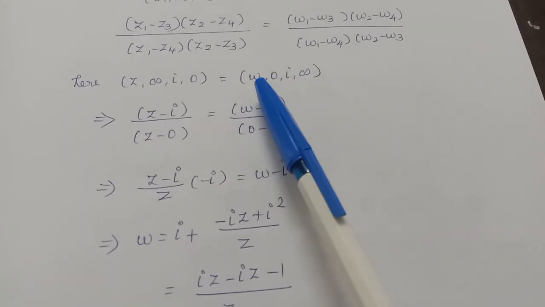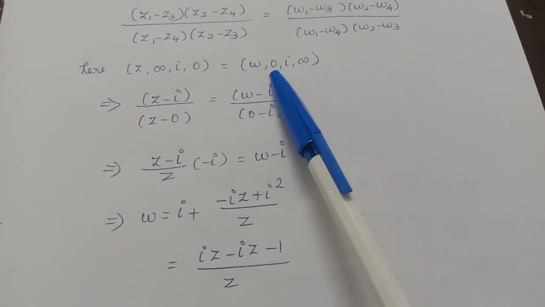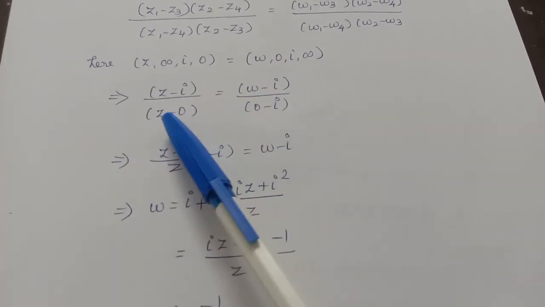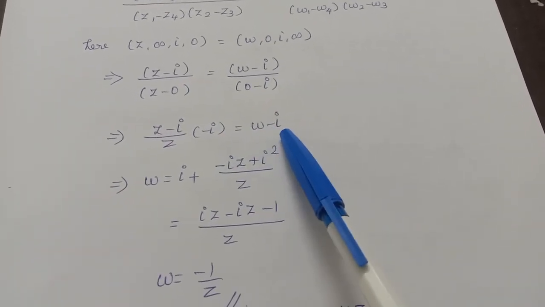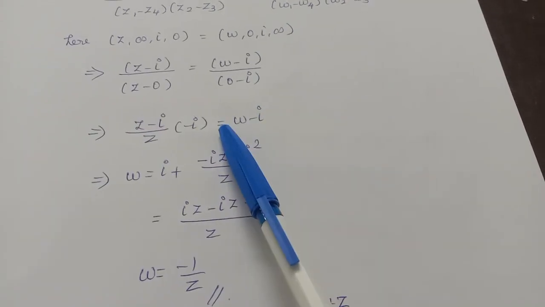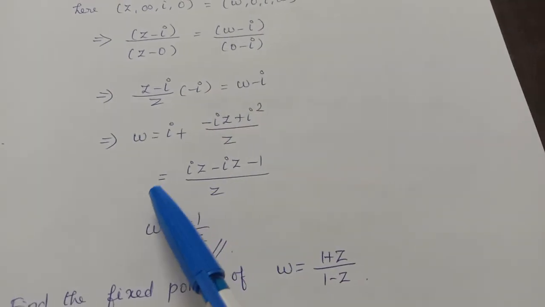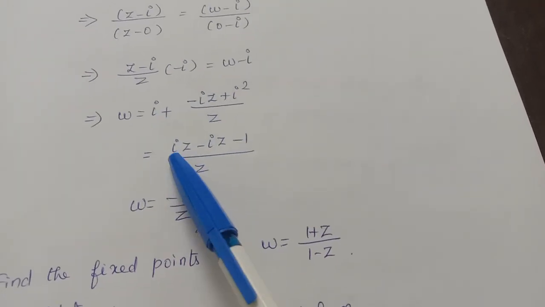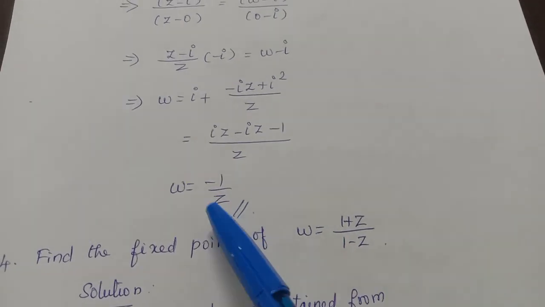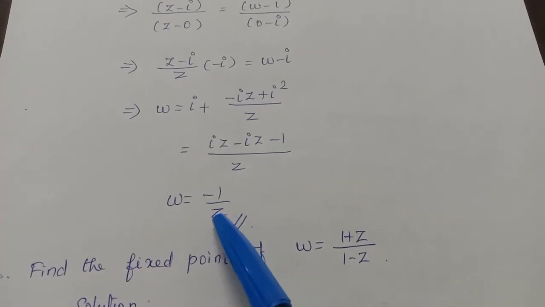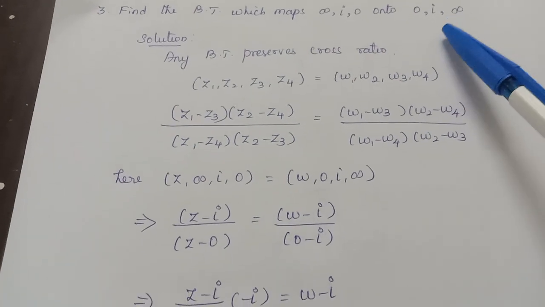Similarly for the right hand side, w minus I, only you write 0 minus infinity, no need to write, by 0 minus I. Okay, so very simple problem. So what we get, z minus I by z into this minus I, bring to this side, equal to w minus I. So w equals, when you bring this I to this side, it will be I plus, this is minus Iz plus I square by z. So w equals, here take LCM, Iz minus 1 by z, Iz gets cancelled, so w equals minus 1 by z. So this is the required transformation which transforms infinity, I, 0 onto 0, I, infinity.